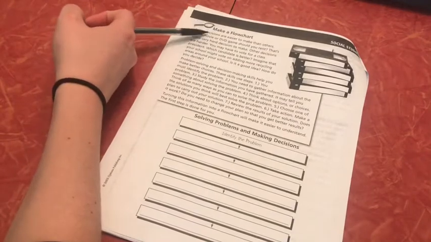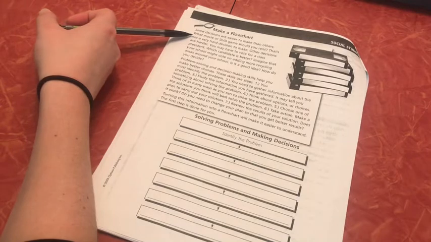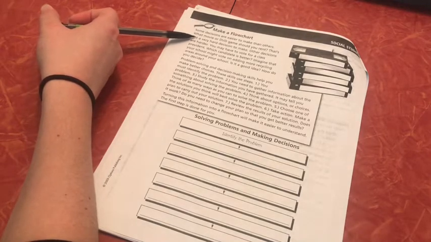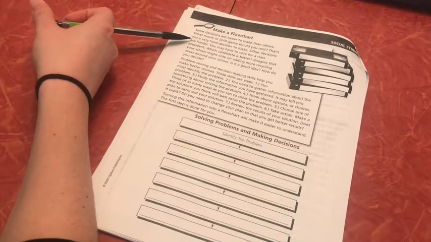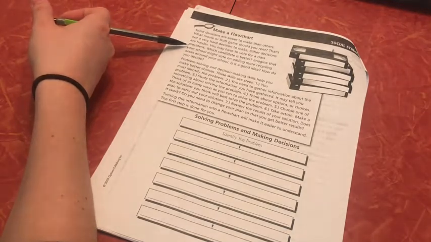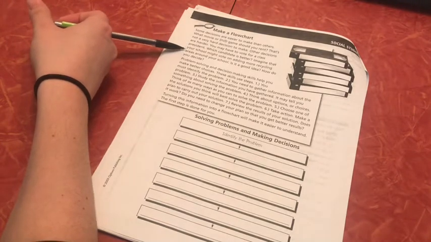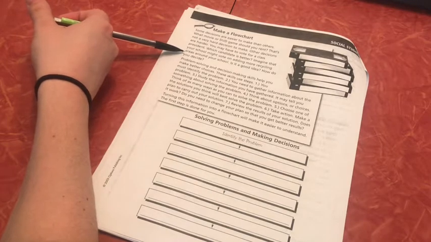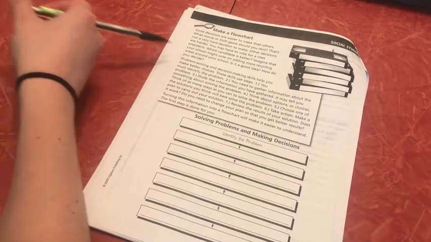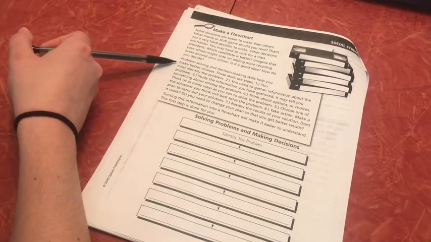Make a flowchart. Some decisions are easier to make than others. What movie or DVD game should you rent? That's not a very hard decision to make. Other decisions are harder. You may have to vote for a class president. Which candidate is better? Imagine that your school might vote on adding more recycling areas around your school. Is it a good idea? How do you decide? Problem solving and decision making skills help you make better choices.